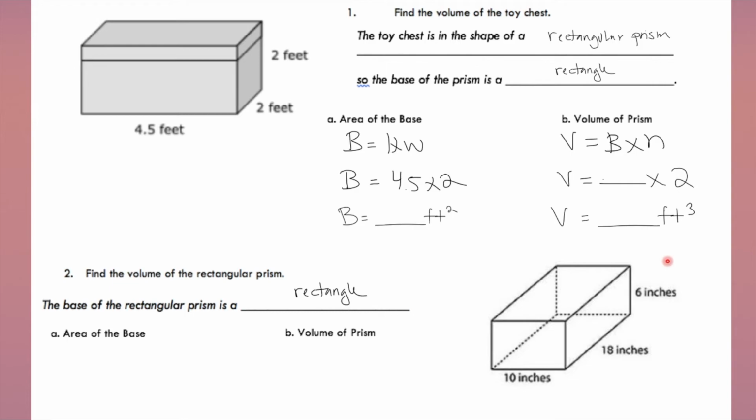Question 2, the steps are going to look basically the same. I have a rectangular prism, so we know that the base is going to be a rectangle. I'm going to choose the bottom base again, and I'm going to find the area of the base. B is equal to length times width. B is equal to 10 times 18, and then go ahead and fill in whatever that is going to be in inches squared. Take some time to make sure it's correct, then move on to the volume.